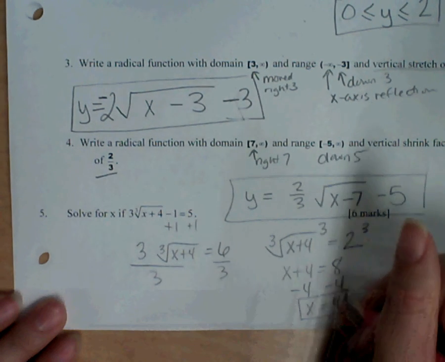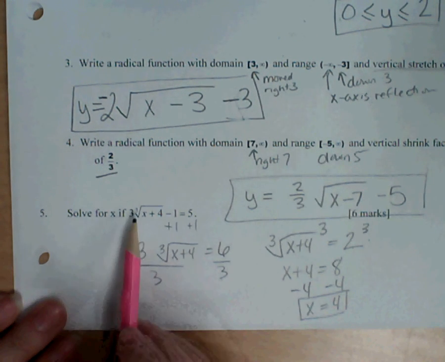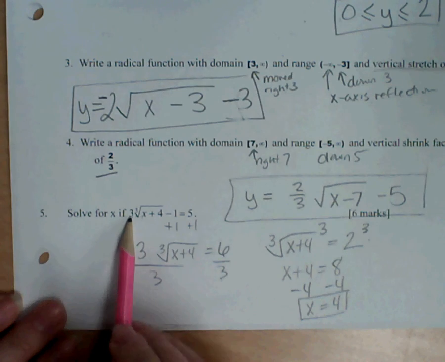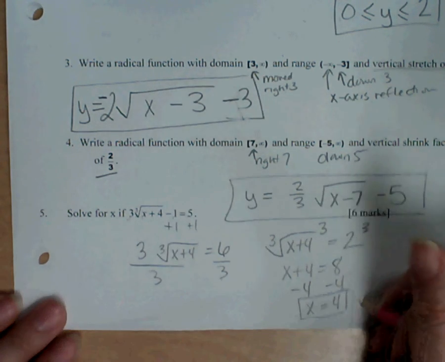Remember to check your answer. 4 plus 4 is 8. Cube root of 8 is 2. 2 times 3 is 6. 6 minus 1 is 5. And that is it for your review.